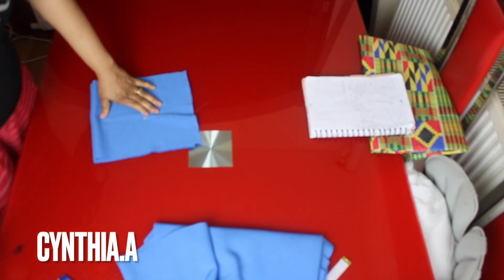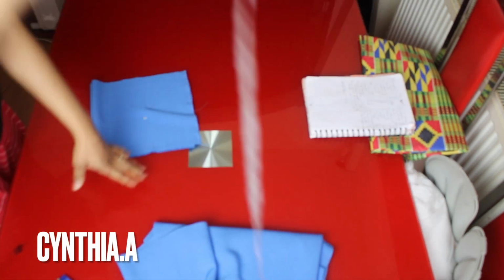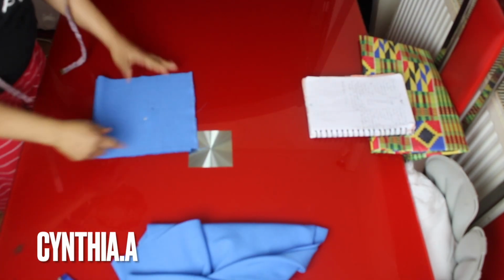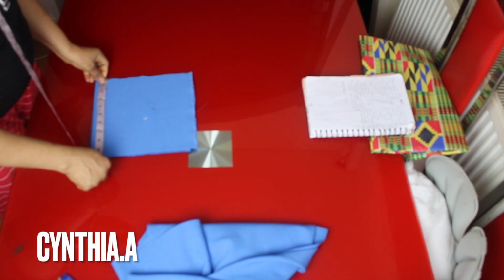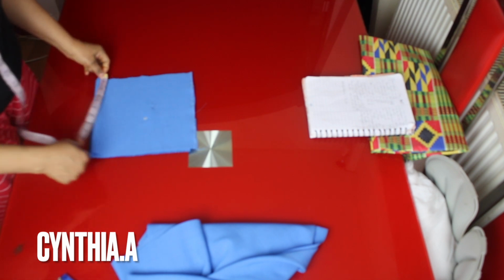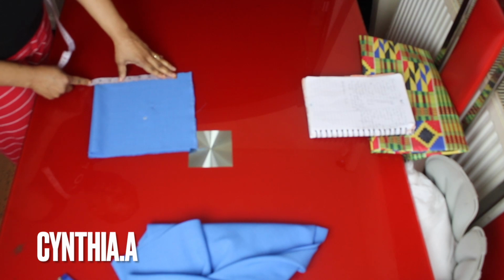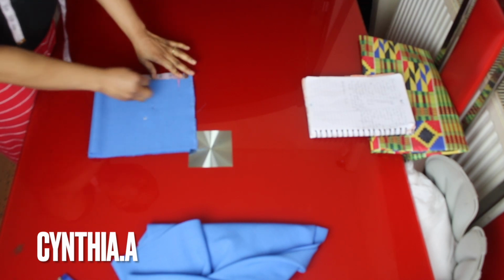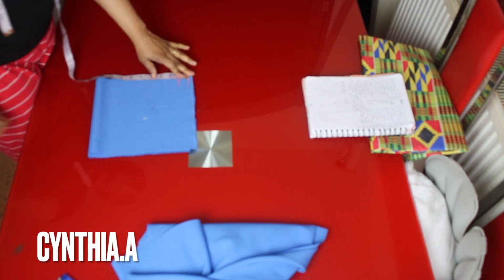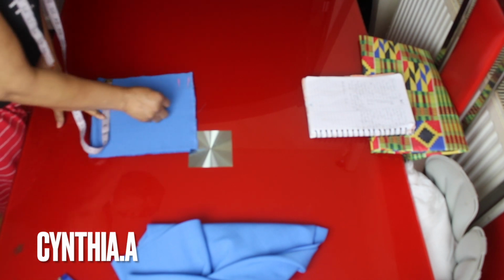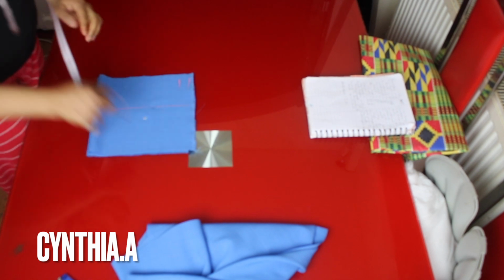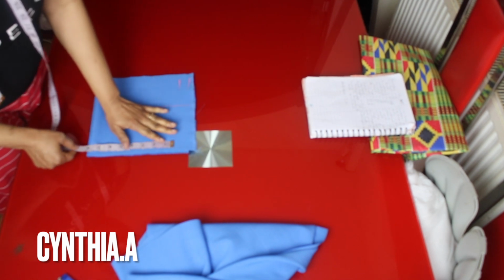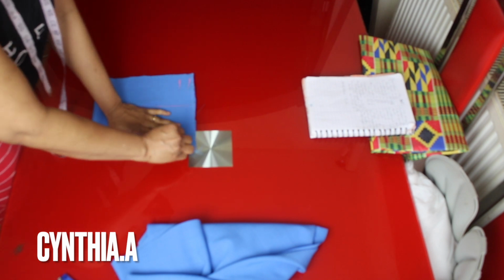So my client requested for short sleeve instead of long sleeve. I'll be making a short sleeve. The sleeve length plus sewing allowance is 9.5 inches. 8.25 is the armhole measurement. I will add 1 inch for sewing allowance. I will come down by 4 inches. A round sleeve is 14 inches divided by 2 is 7 inches plus 1 inch sewing allowance, that's 8 inches.